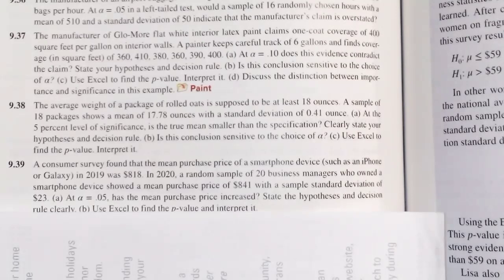Before I actually do any math, I need to know what I'm testing. What's my null hypothesis for this problem?